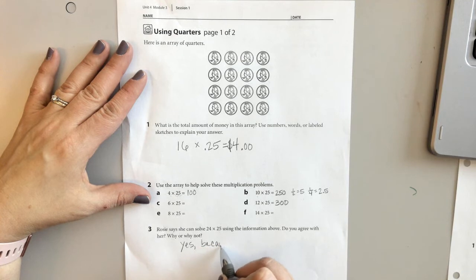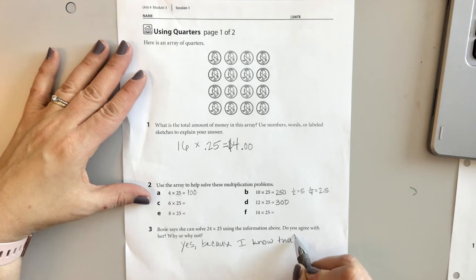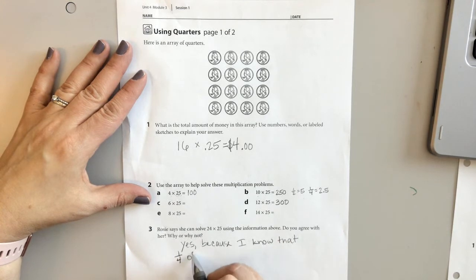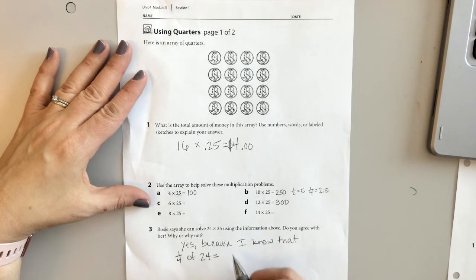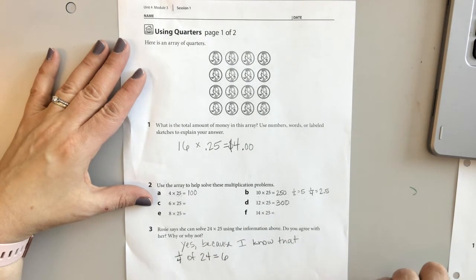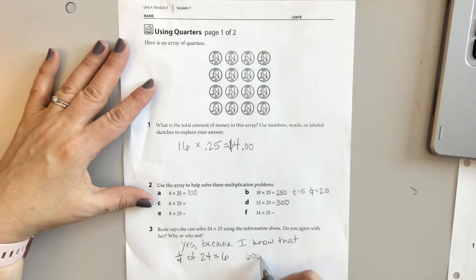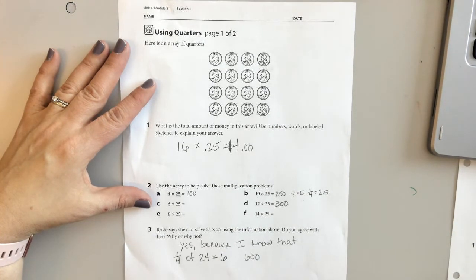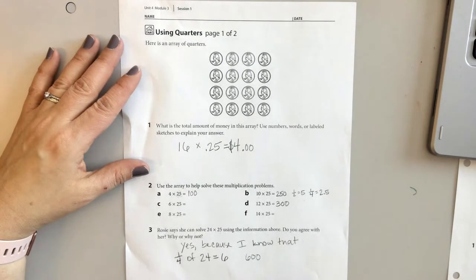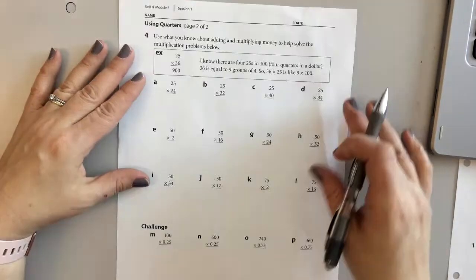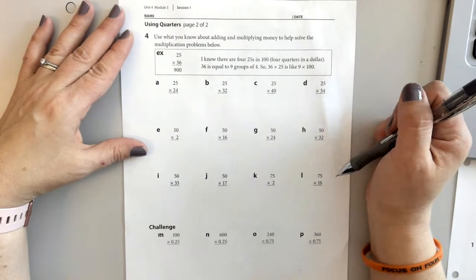Yes, I agree with her because I know that 1/4 of 24 equals 6, because 6 times 4 is 24. And so I can think of 600 as being the answer. So that's what I would say. If you have a different answer, maybe you don't think she can use it. Tell me why.